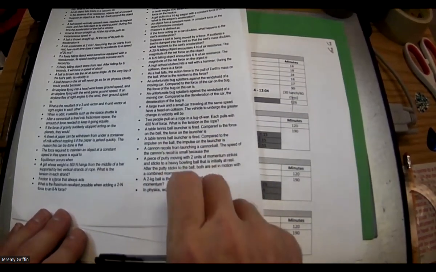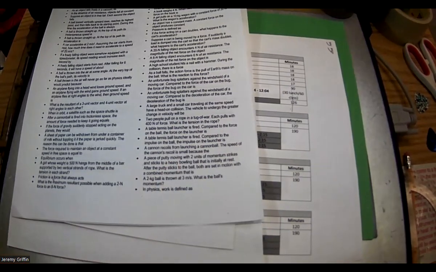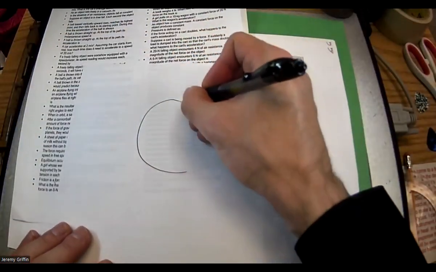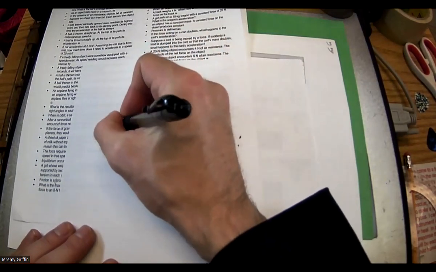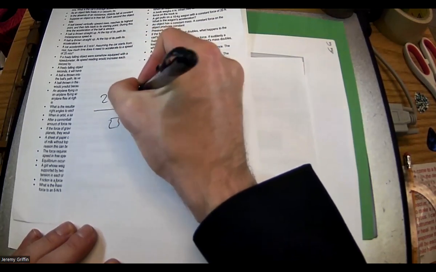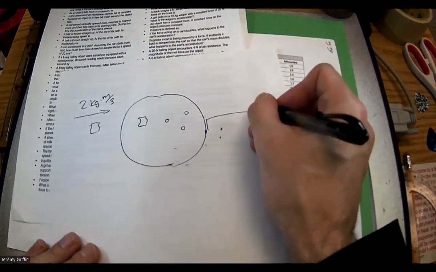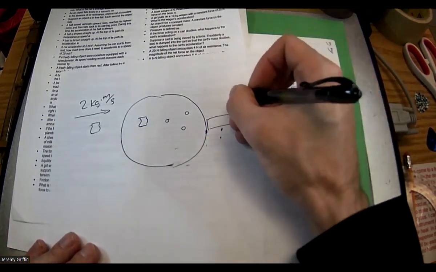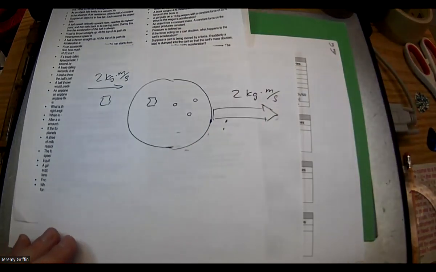Okay. Let's just do these last few right here. A piece of putty moving with 2 units of momentum strikes and sticks to a heavy bowling ball that had initially been at rest. Both roll off into the sunset with how much momentum? So this is an inelastic collision. Here comes this putty with 2 kilogram meters per second. Inelastic collision right there. And then they both roll off because momentum is conserved with 2 kilogram meters per second. Okay, so that's the answer to that question.